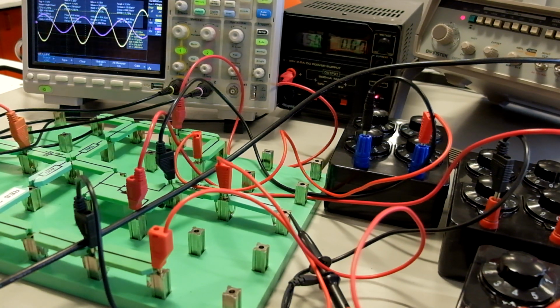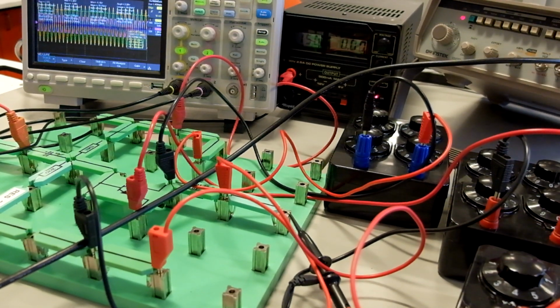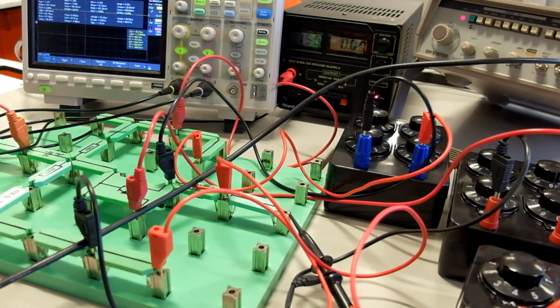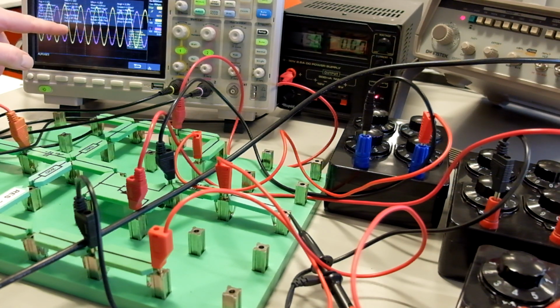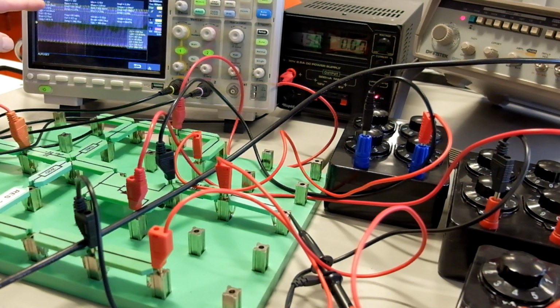What we've got at the moment is 1K, and we've got 2.36 as the gain. If we up the frequency to 10K, do we still get the same peak voltage coming out? Yep, we still get the same peak voltage, and by the way, it's inverted because it's a common emitter amplifier. If we turn it up to 100K, do we still get the same voltage coming out? Yep, we absolutely get the same voltage coming out. You can see there, 2.36.